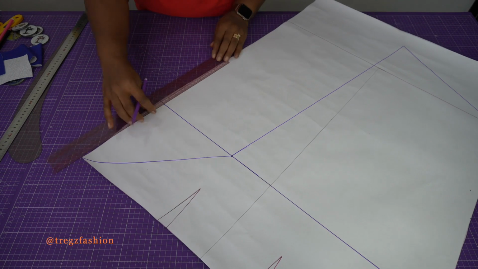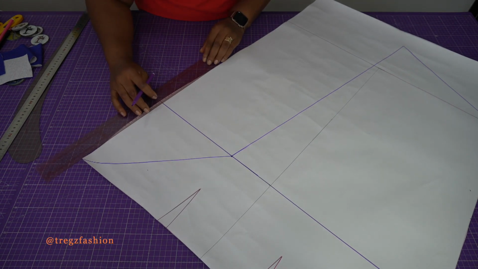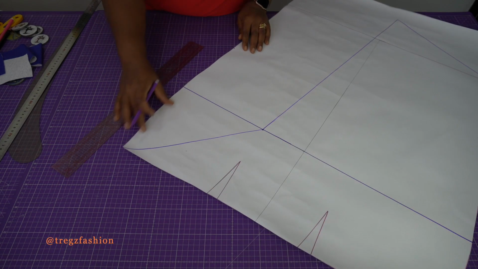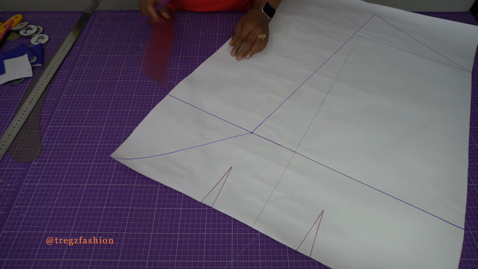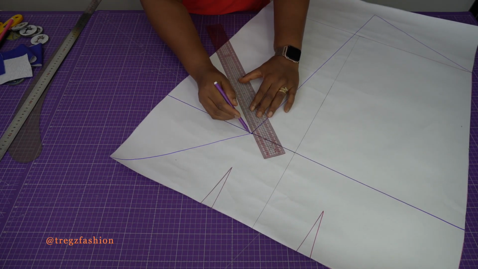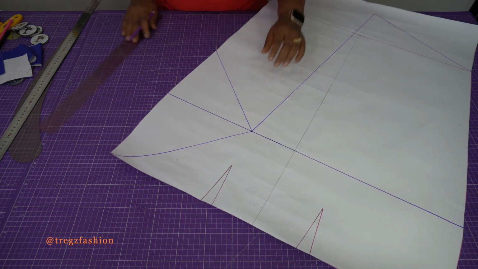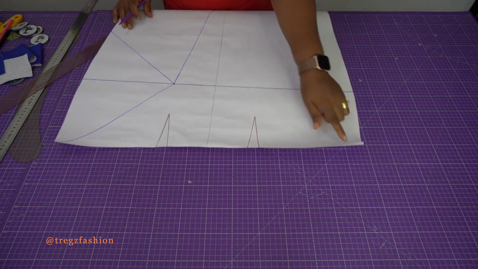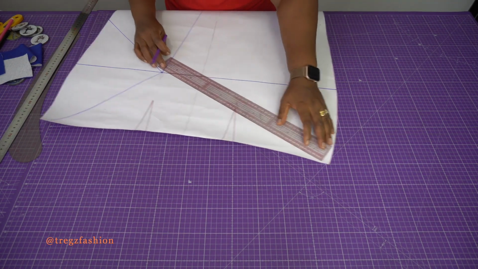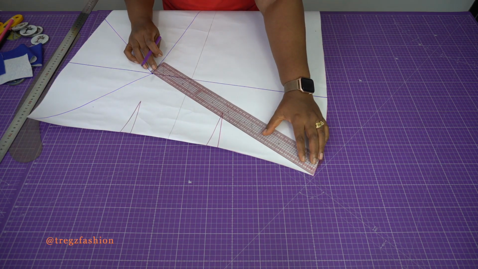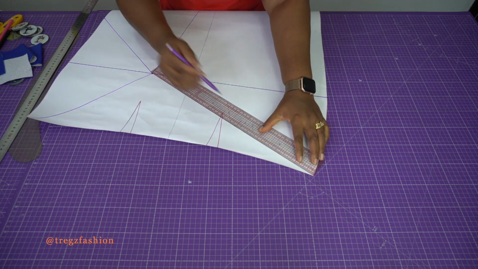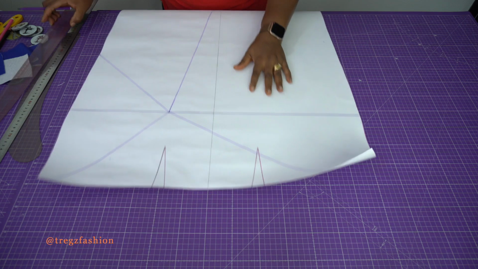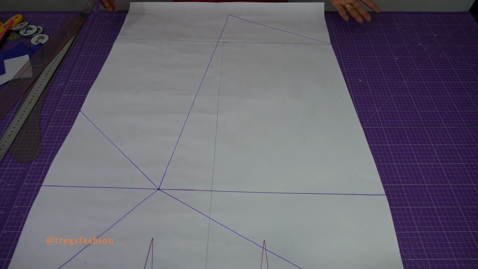And then you're going to determine how long you want this small part to be. So I'm just going to make it very similar to this portion. So I'll draw my design like this. So you see, now you're going to connect this part here all the way down to your waistline as well, to create your design very nicely. Okay, so if you take a look at it, my design is already drawn out.